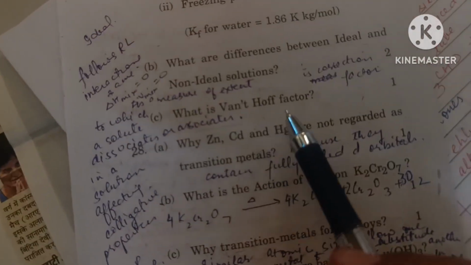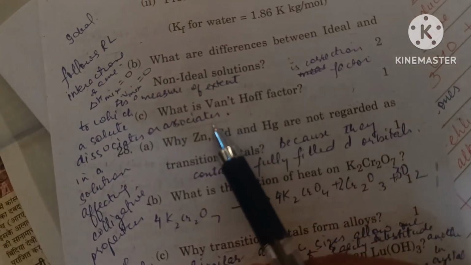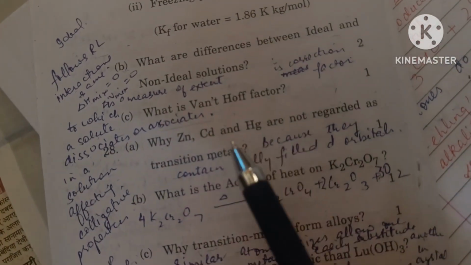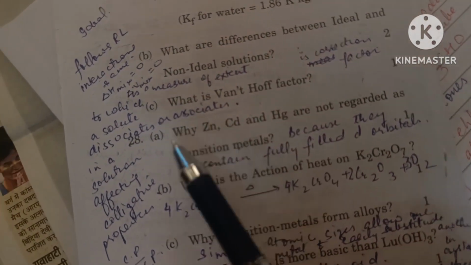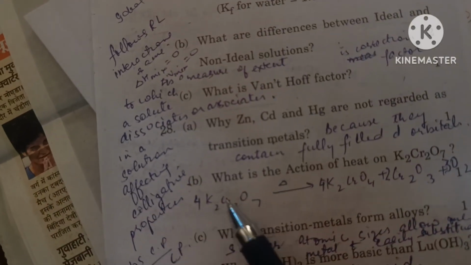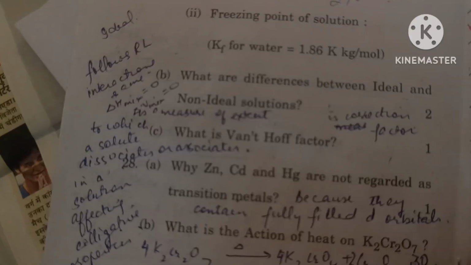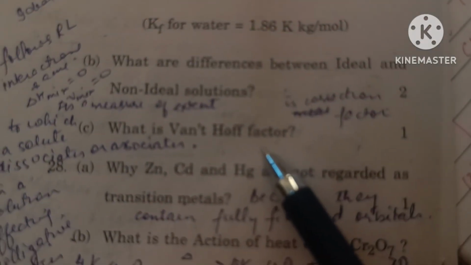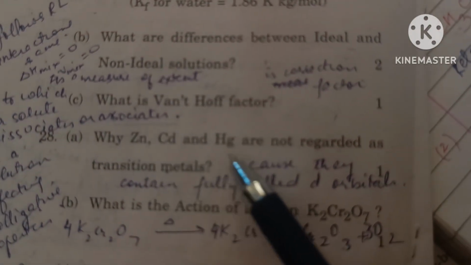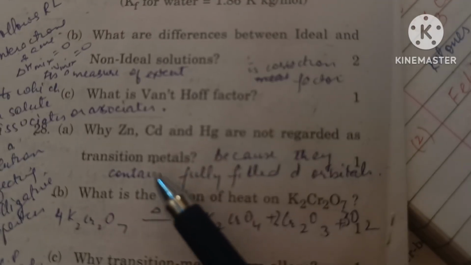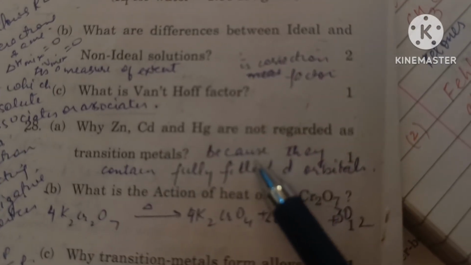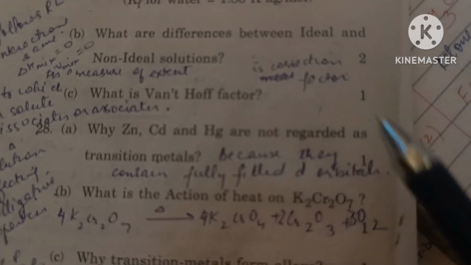What is Van't Hoff factor? Van't Hoff factor is a measure of dissociation or association in a solution affecting the colligative property. It can be calculated by dividing observed colligative property with calculated colligative property. Why zinc, cadmium and mercury are not regarded as transition metals? It is because they contain fully filled d orbitals.